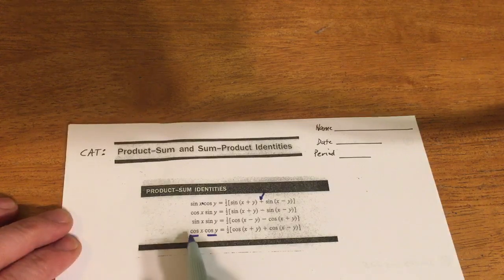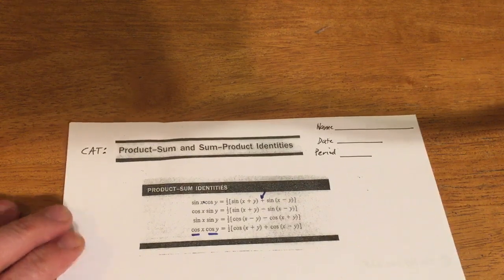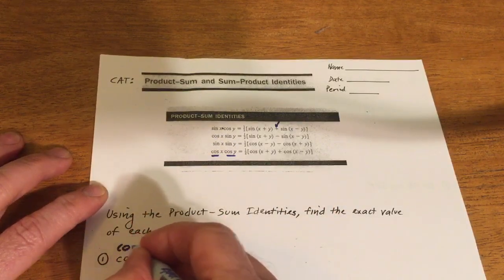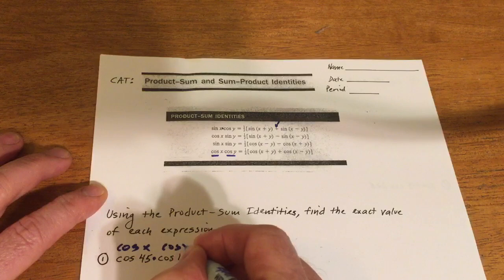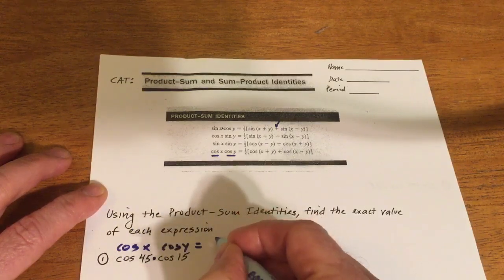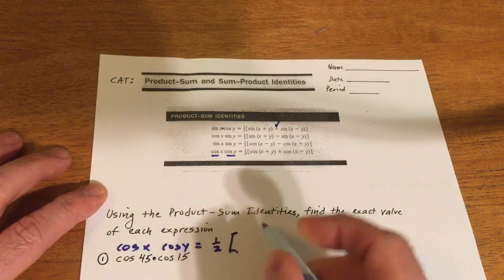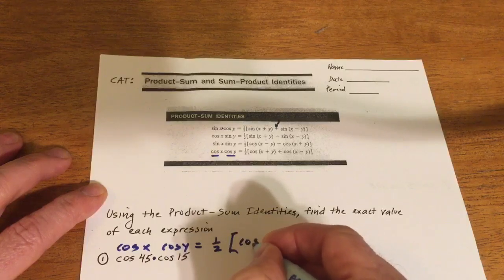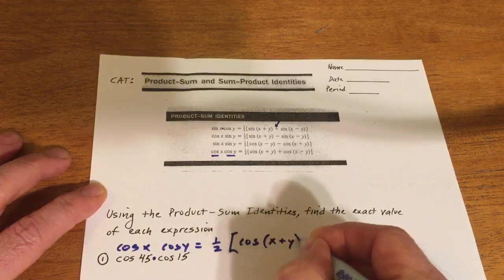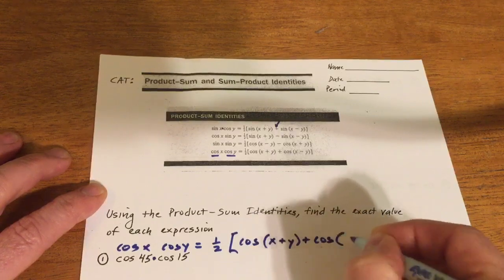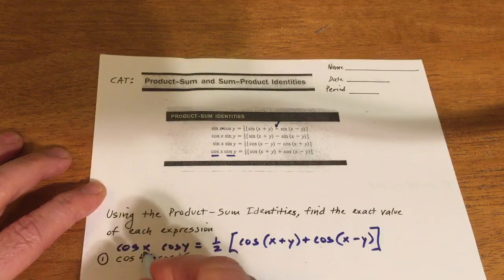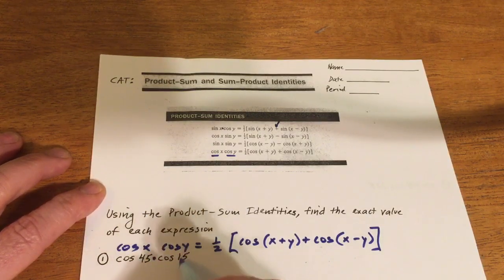Let's go ahead and copy down this formula or identity right above our problem. So here what we've got is cosine x cosine y equals 1/2 cosine of the sum plus cosine of the difference. So cosine of the sum, x plus y, plus cosine of the difference, x minus y. So what do we do? Well, x is going to be our 45, y is going to be our 15.